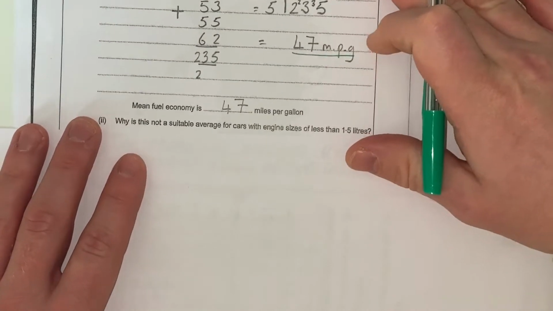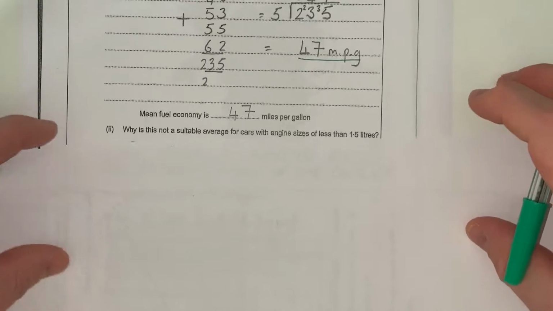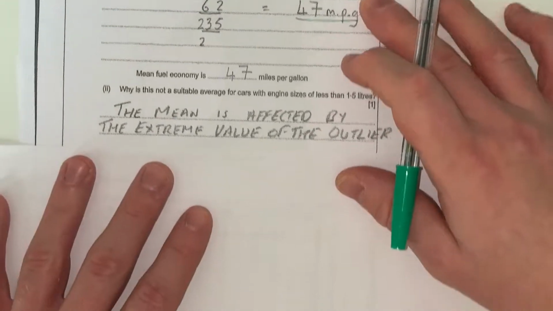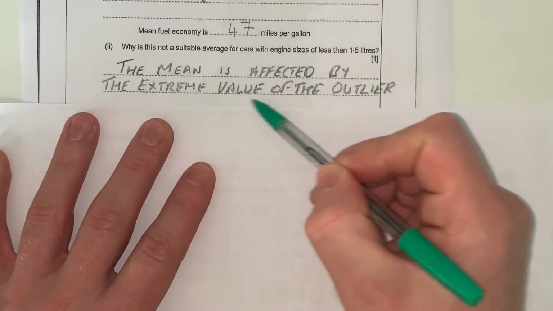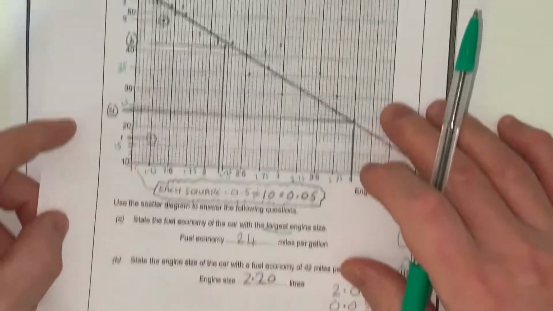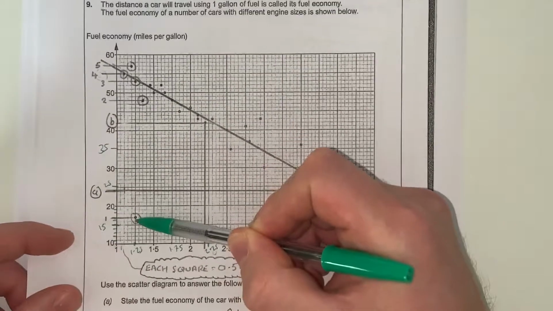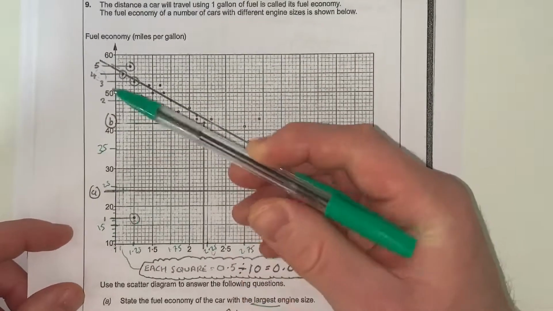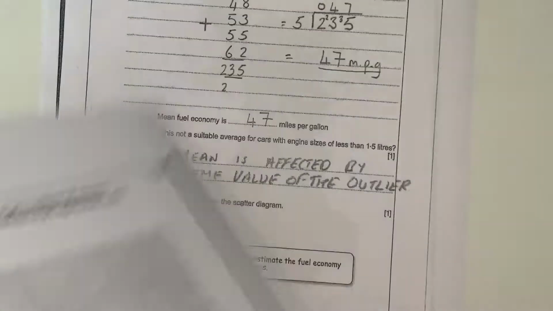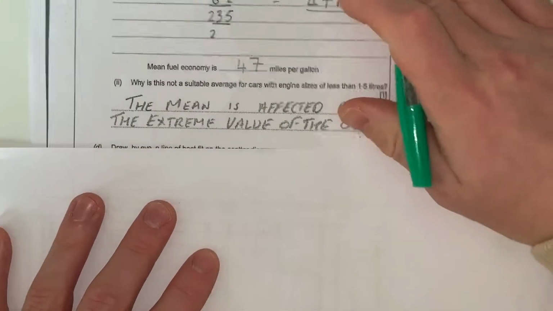Why is it not suitable? Why is this not suitable average for cars with engine sizes of less than 1.5 litres? Right, what do I mean here by an outlier? Well, it's not suitable because if you look at your graph, although these 4 were very similar, you had this one down here which was completely out on its own. It was way off, so it's not actually suitable. You can't use that data because of that one outlier or anomaly.